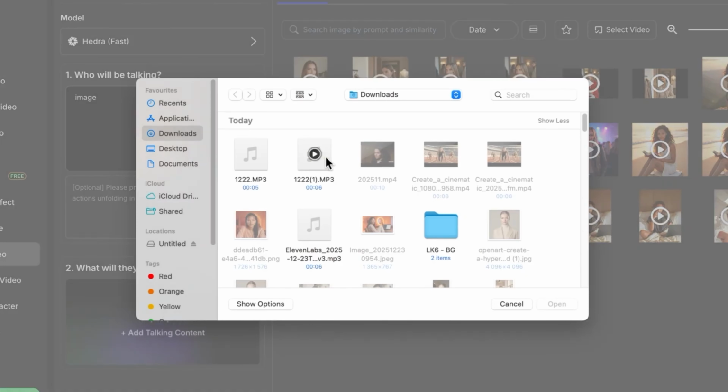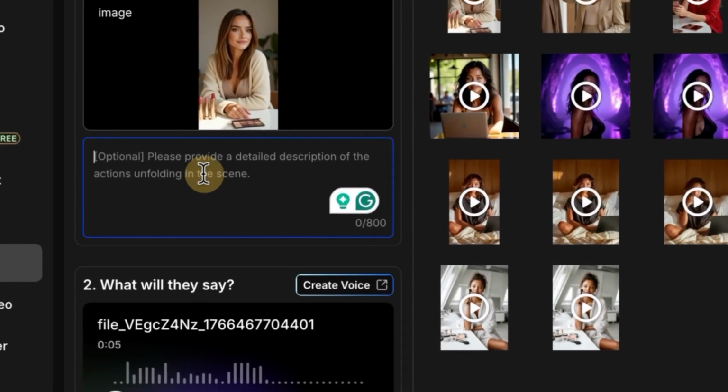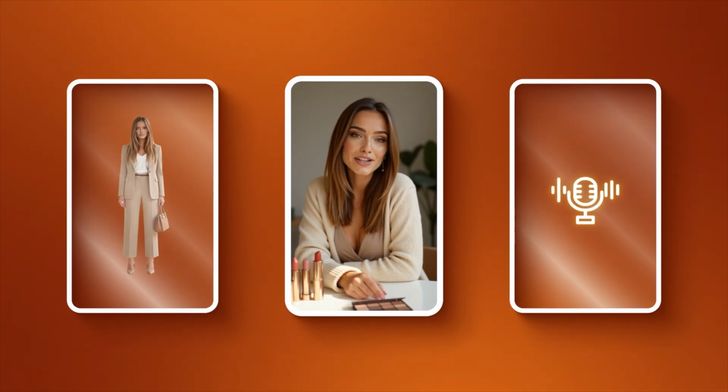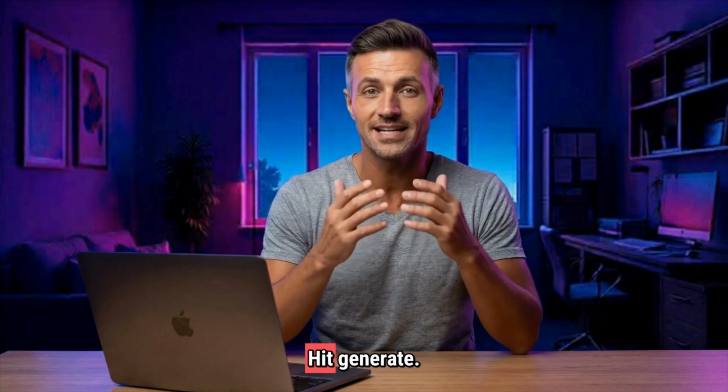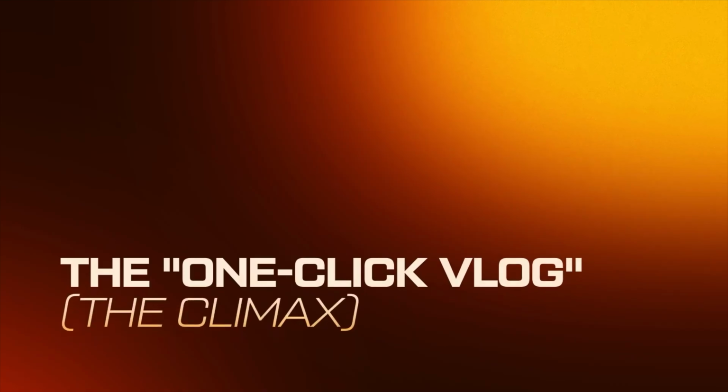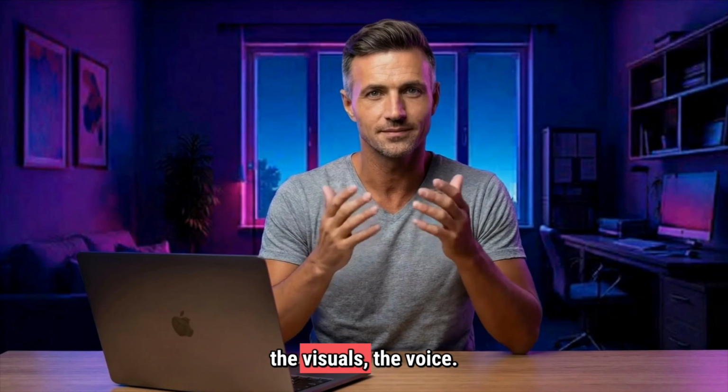OpenArt also has a dedicated lip sync video feature. It's integrated with 11 labs and has its own models. For the fastest and smoothest results, I go for Hedra. Select Vera and look. Upload or record your own audio, max 60 seconds. Hit generate. That's everything. We've built the body, the visuals, the voice.